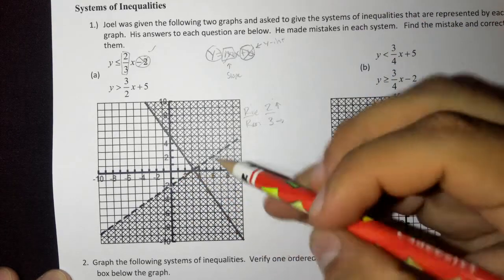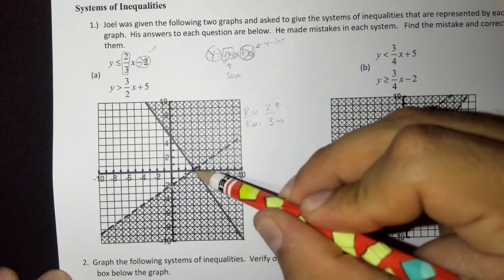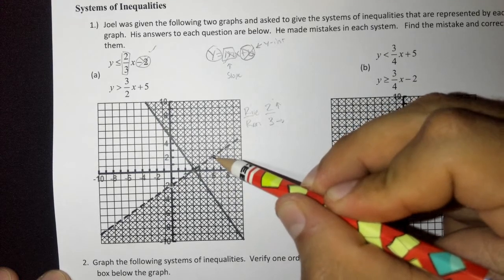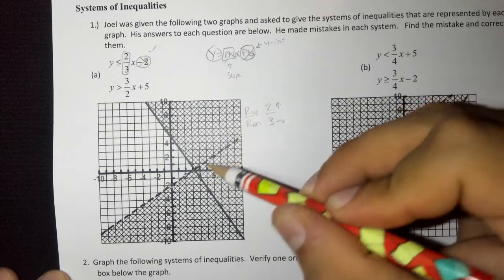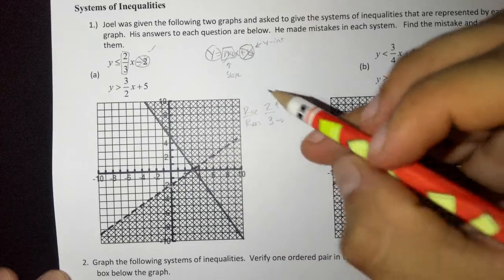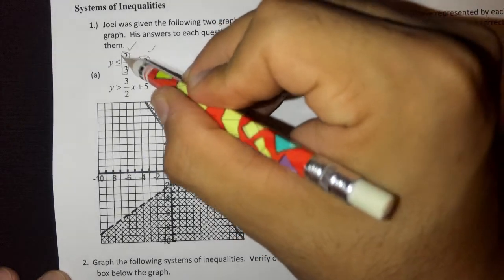Then we just check to make sure that that is correct. So we go up 2 boxes over 3, we put another point. Up 2 boxes over 3, another point. Up 2 boxes over 3, another point. So it looks like I am going through and creating that line. So that slope looks like it's correct.